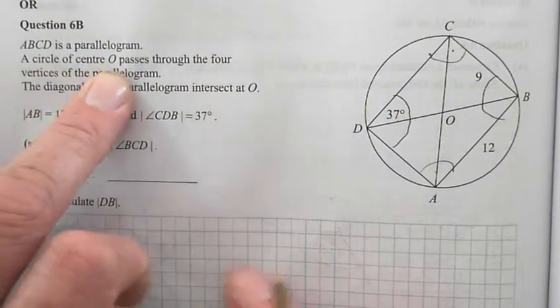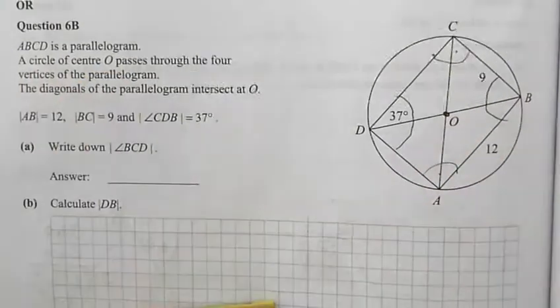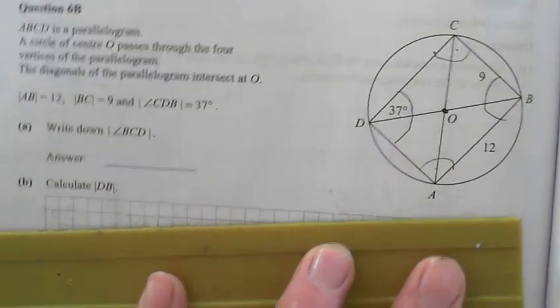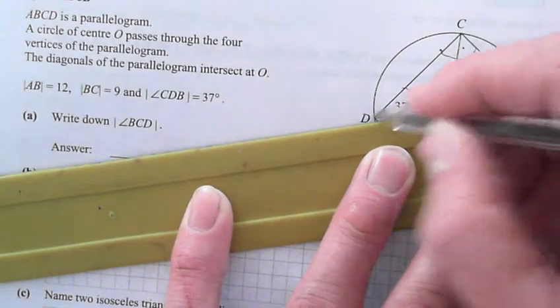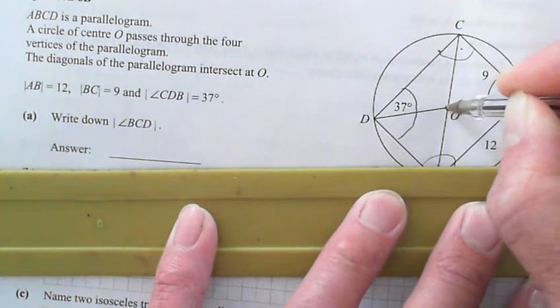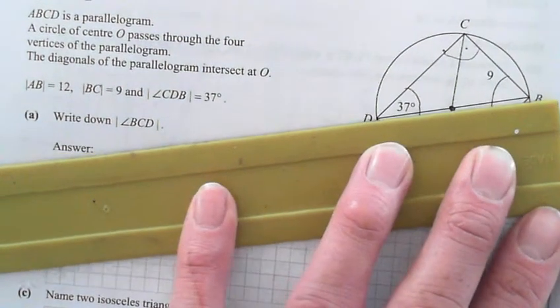a circle of center O. That's the center of the circle. So here's another fact about circles. If you look up here, that is a diameter because that is O, the center of the circle. So a line running through.